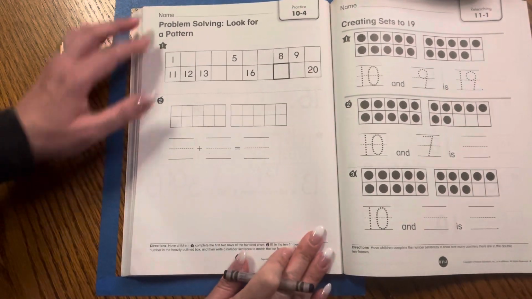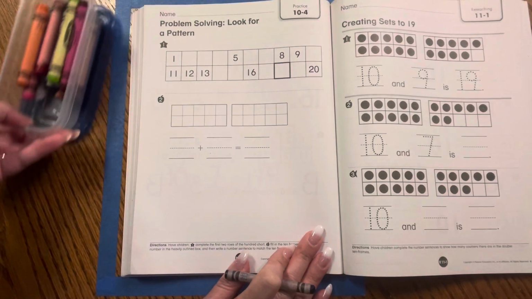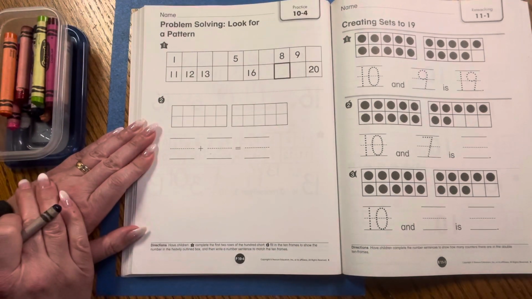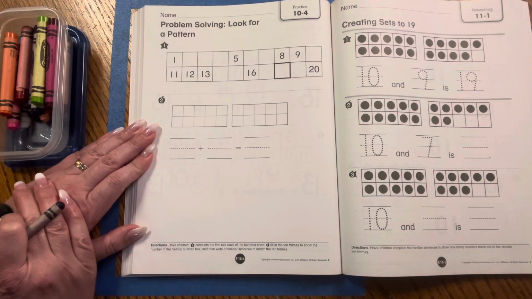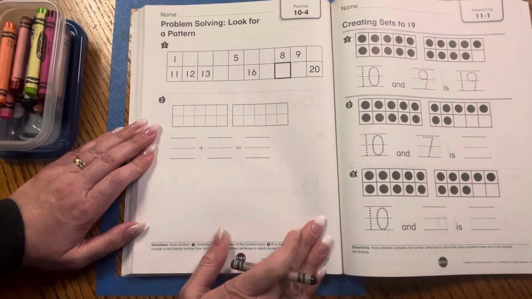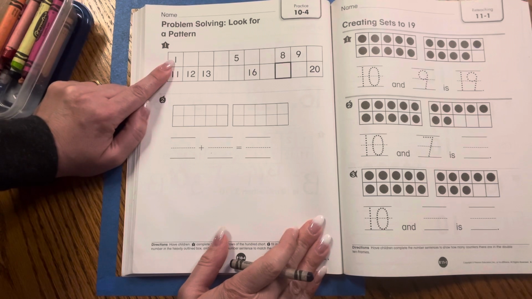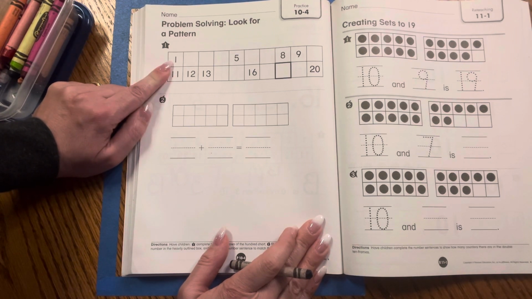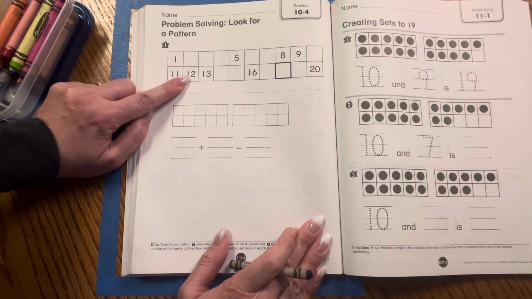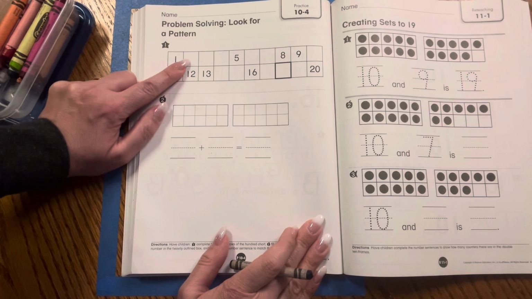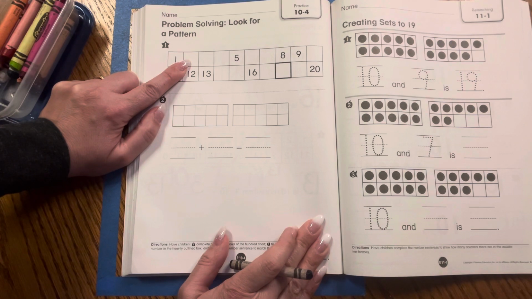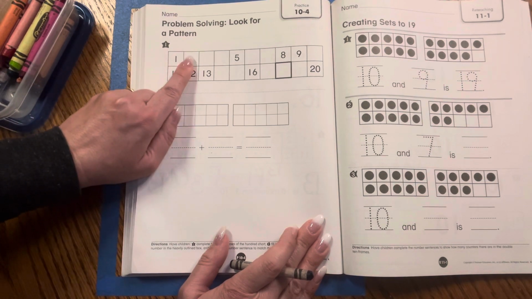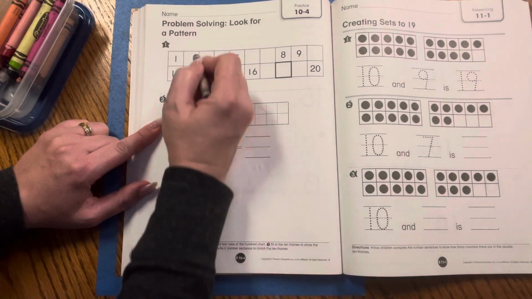Ooh, now we have some more empty spaces. So let's see if we use some clues. All right, let's think about it. Here's a 1, and here's 11. 11 is 10 more than 1, okay? If this is 12, and I think about 10 less than 12, if I take away the tens place, what number would go here? 2.